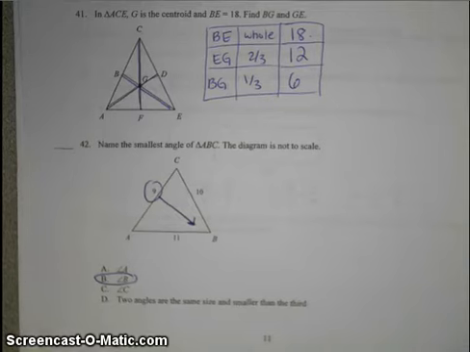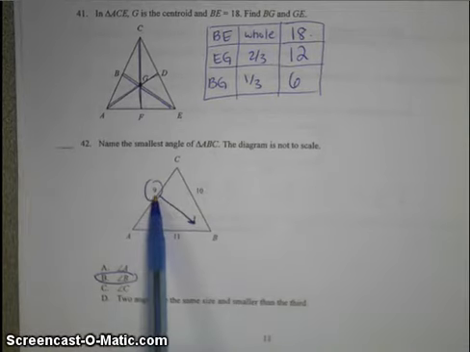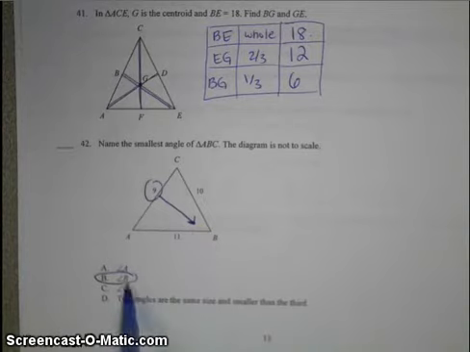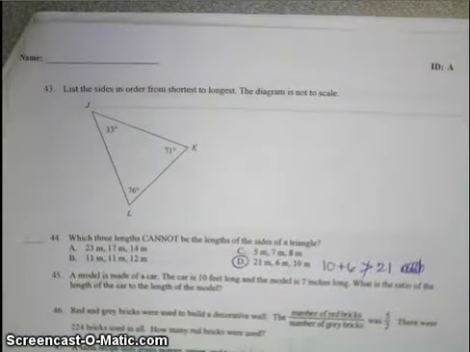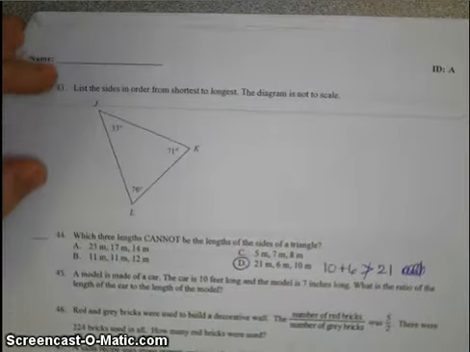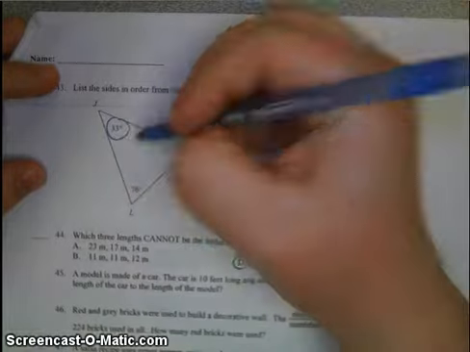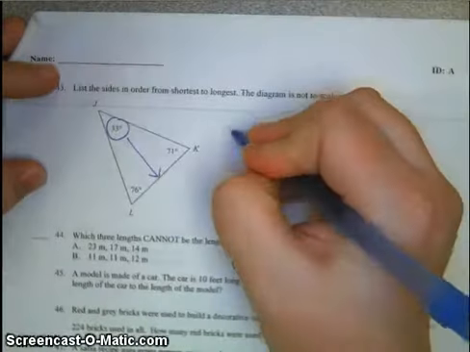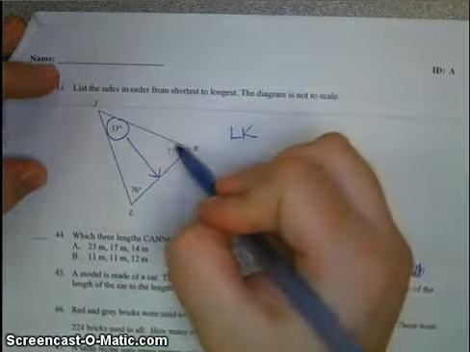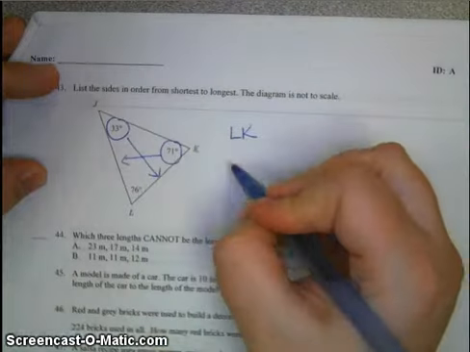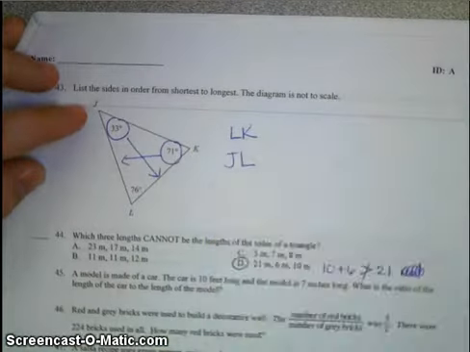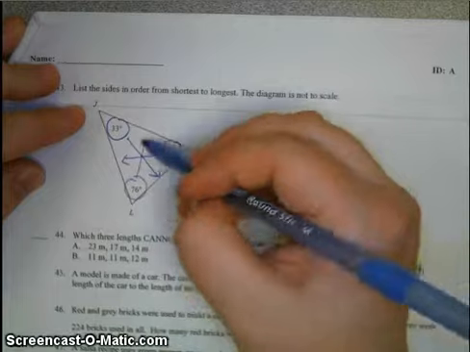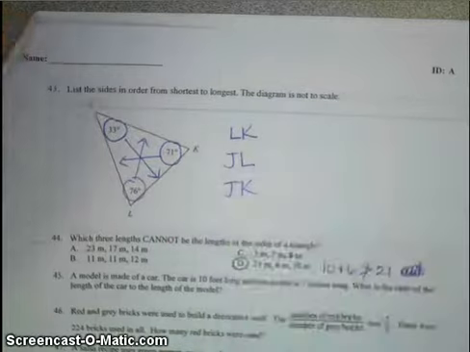Number 42. Name the smallest angle of triangle ABC. I know that my smallest side is across from the smallest angle, so angle B. List the sides in order from shortest to longest. So if this is my smallest angle, that means this is my shortest side, so LK. My next smallest angle is 71, which means that JL will be next. And last but not least, if 76 is the biggest angle, JK is the biggest side.